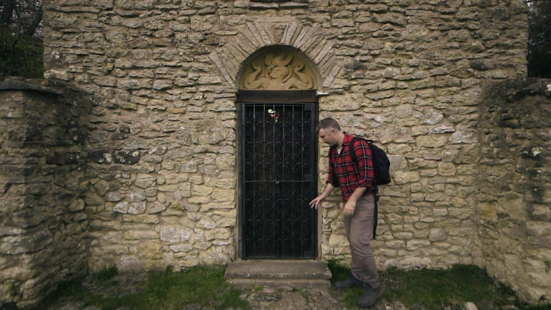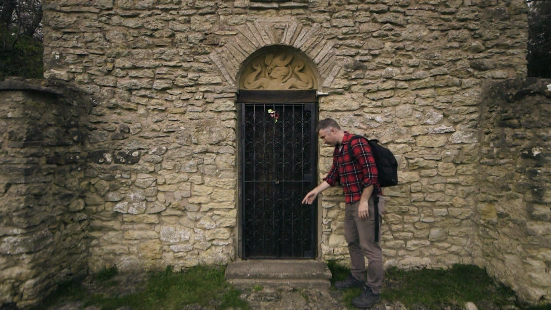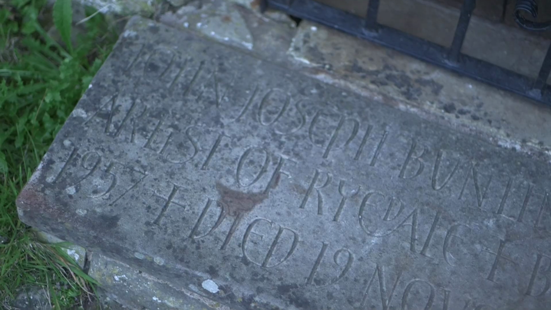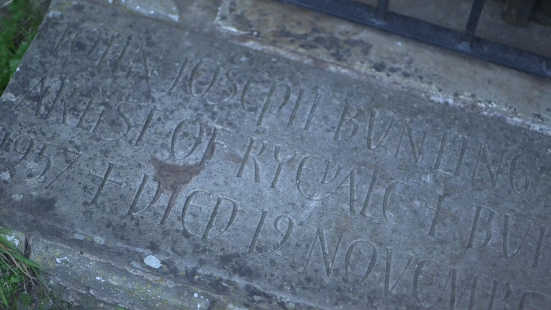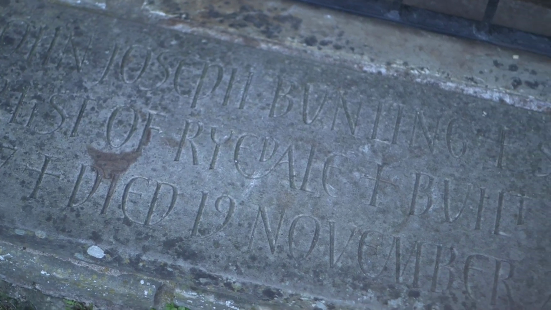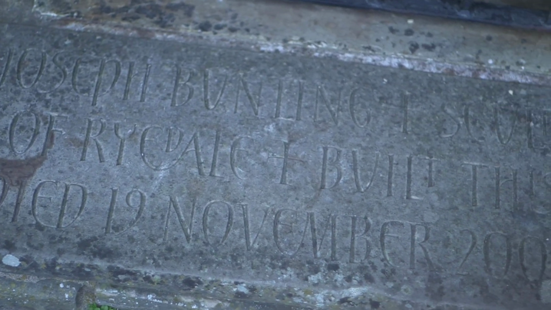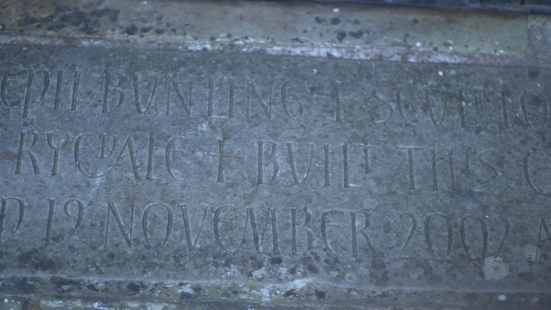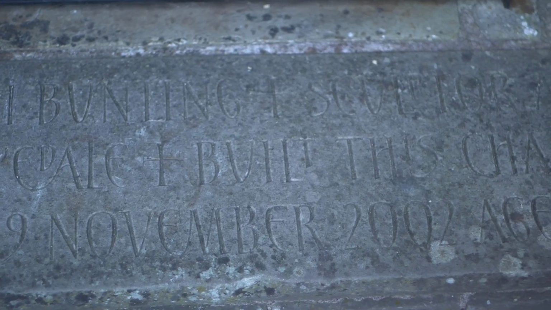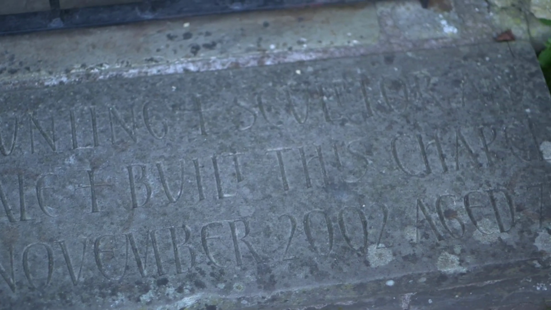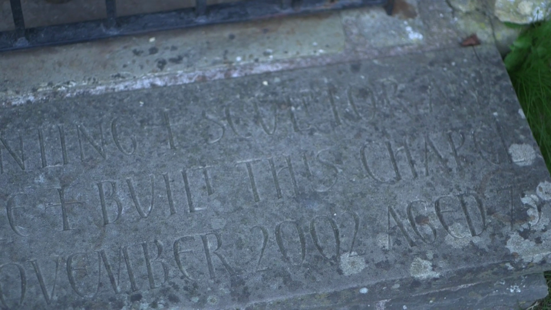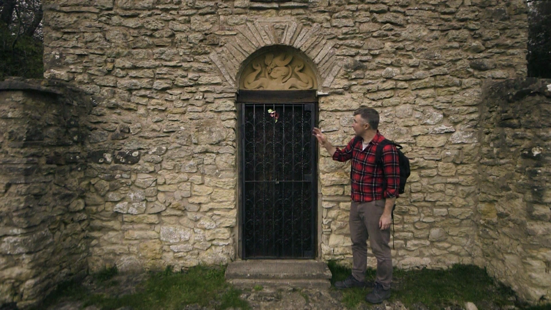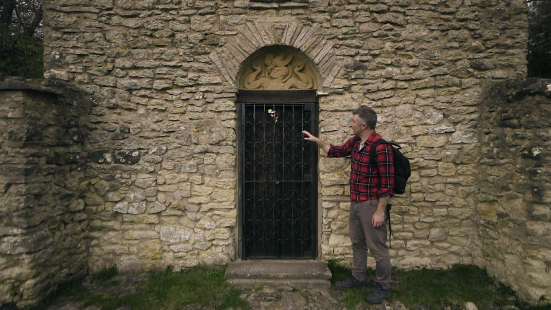So on the step to the doorway, it's actually carved in here, John Joseph Bunting, sculptor and artist of Rievaulx, built this chapel 1957 and died 19th of November 2002, aged 75. And on the door here, it's beautifully carved.